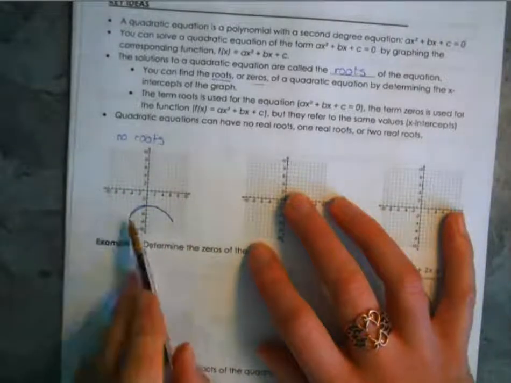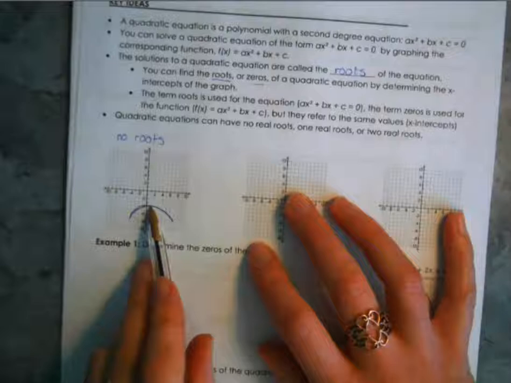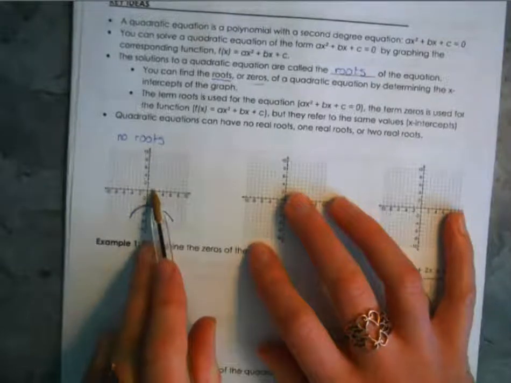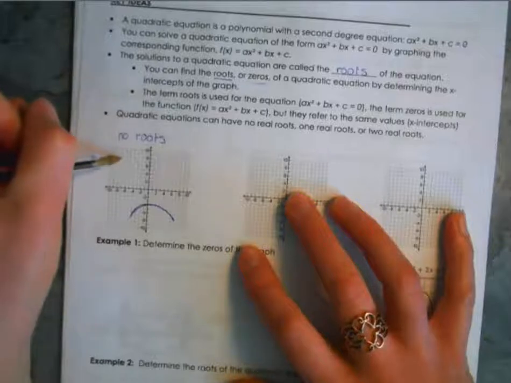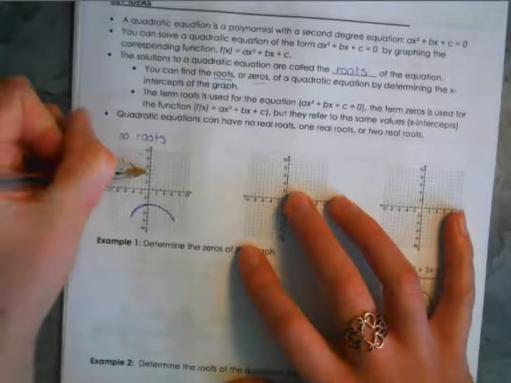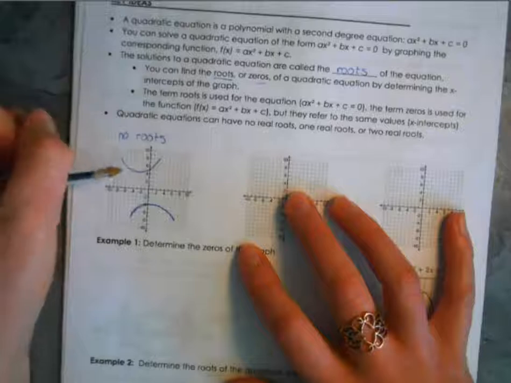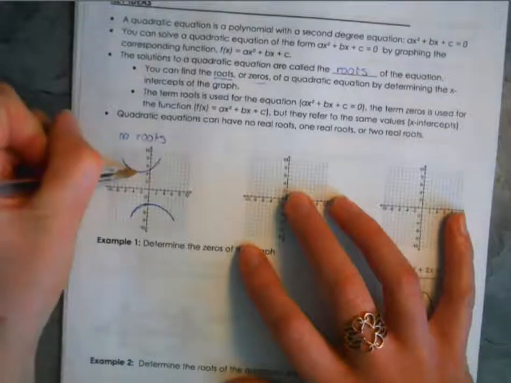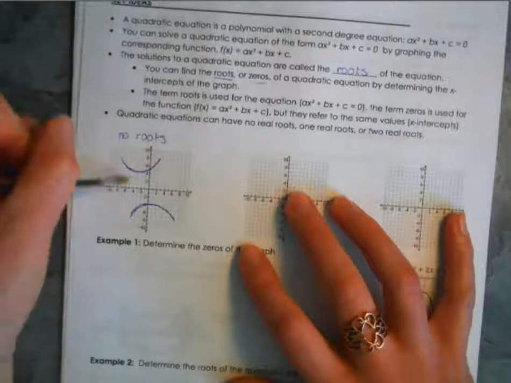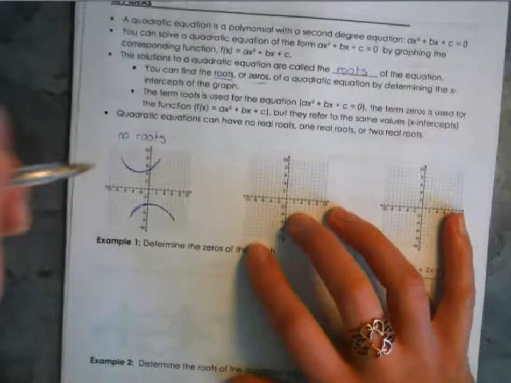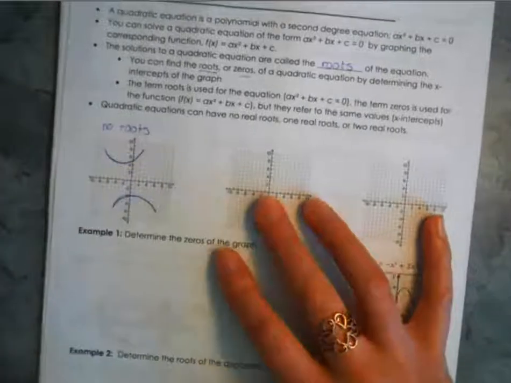So you could have one that opens downwards, but you can see that this graph is never going to get high enough to reach the x-axis, or you can have one that opens upwards, like this. And again, we can see that it's never going to go down low enough to cross the x-axis. So both of these are types of graphs that have no roots. They basically don't come in contact with the x-axis.